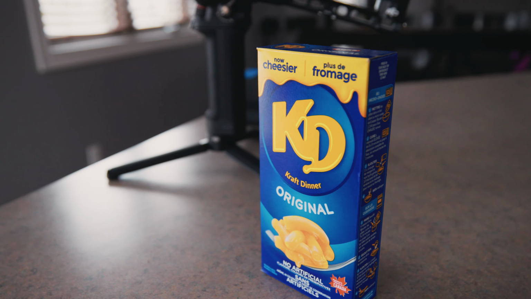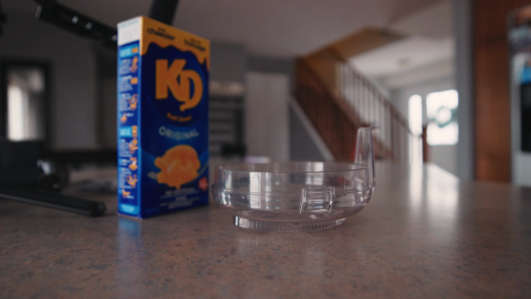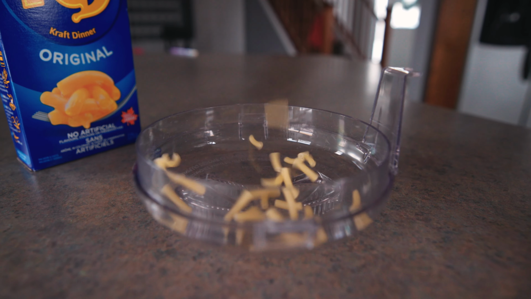So what I did, I grabbed the Kraft Dinner. That's right, I grabbed Kraft Dinner and a lid that looked like a grinder and just poured them in myself. Got the microphone, poured it right up to it, and no one's the wiser, but now everybody's really the wiser because you all know about it. But again, look at what this looks like.